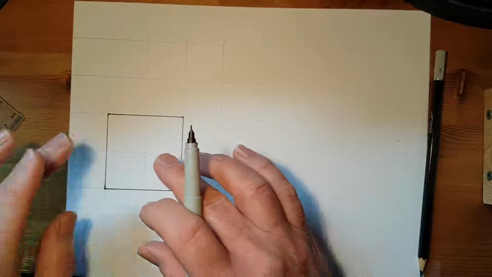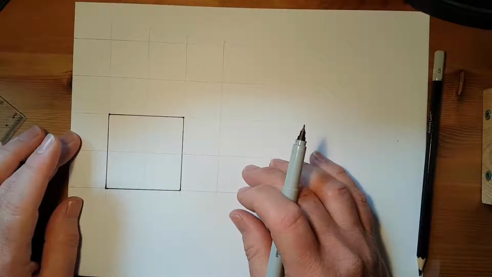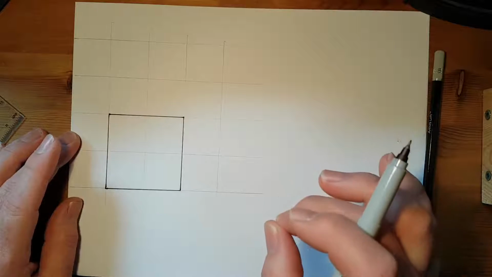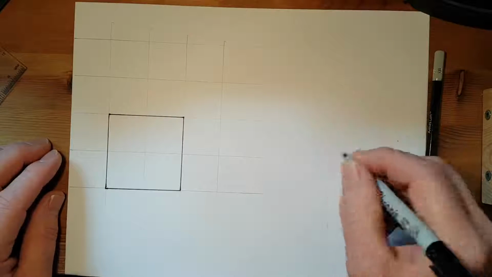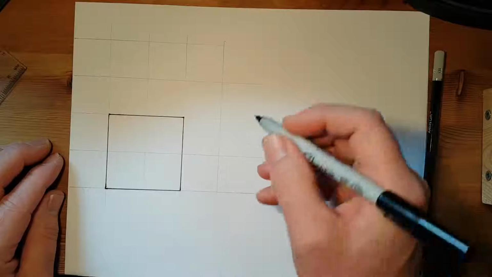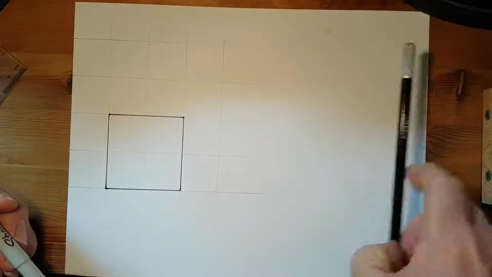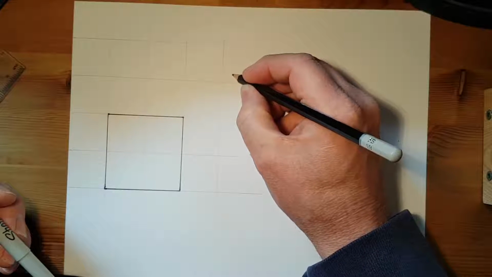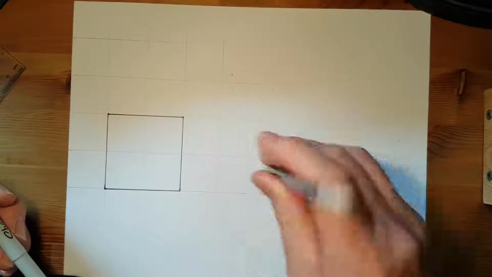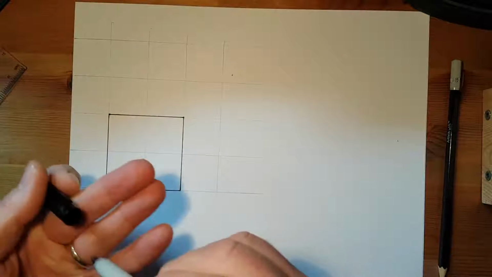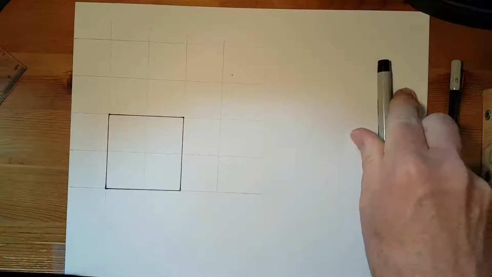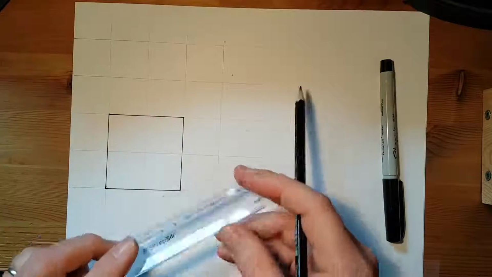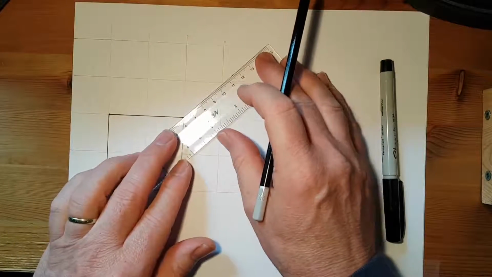Now, to turn this into a cuboid, a 3D shape, and to make it accurate rather than just freehand, you need what's called a vanishing point. So somewhere up here, just put a dot. And using your pencil, take these 3 points here and line them up with the dot.